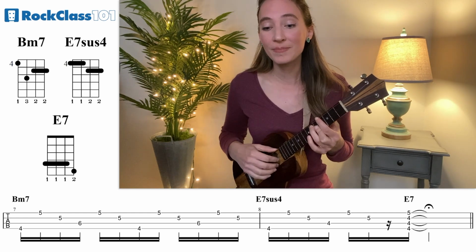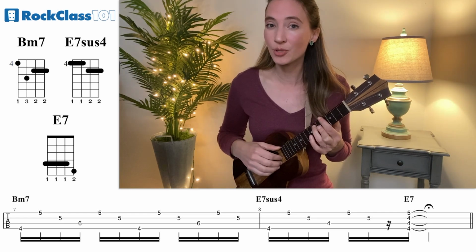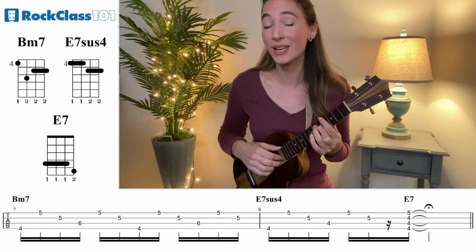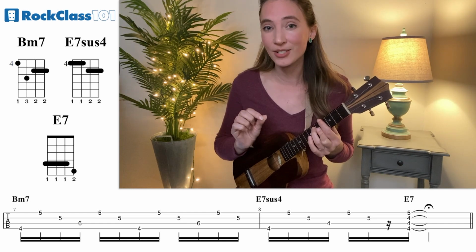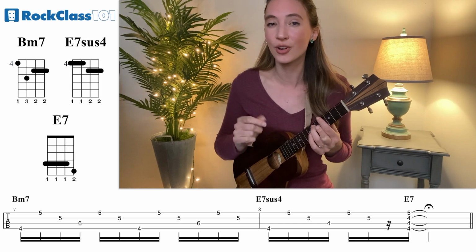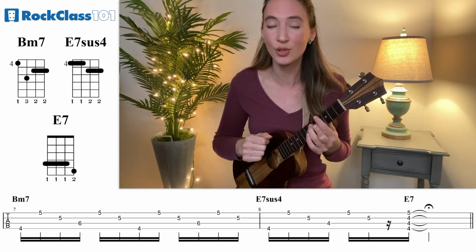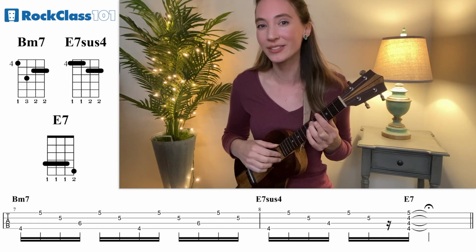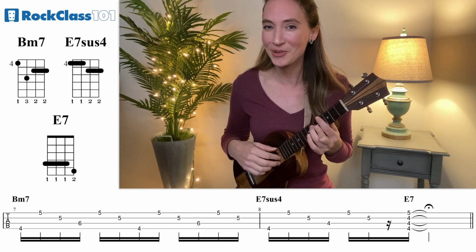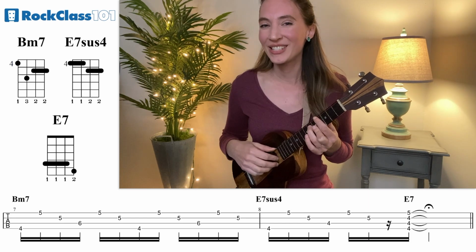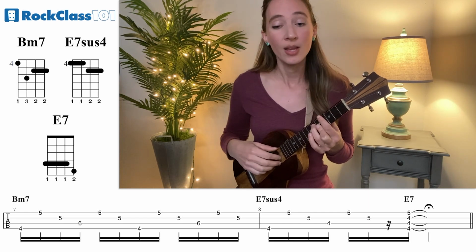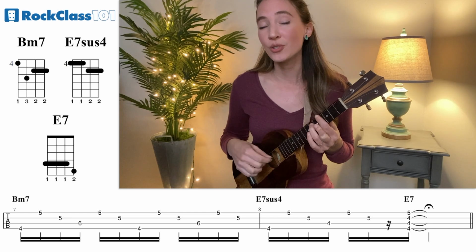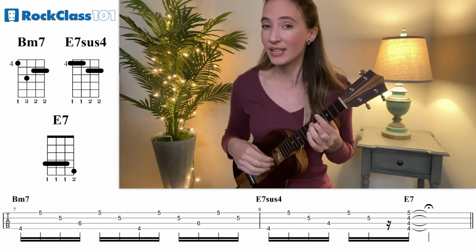So for measure 7, we play our picking pattern 2 times through, but you're going to notice that when we get to measure 8, that's when things start to change because this is the end of the intro. We're transitioning to the main portion of the song. Let's do it together. 1, 2, 3, 4. 1 E and a, 2 E and a, 3 E and a.